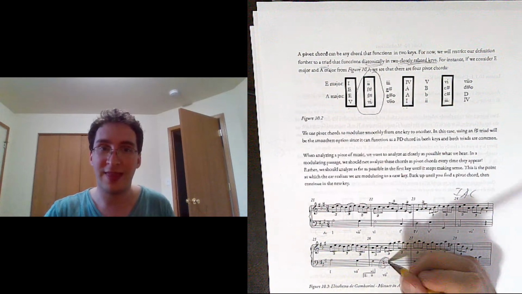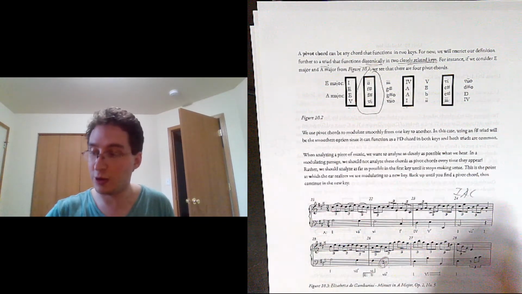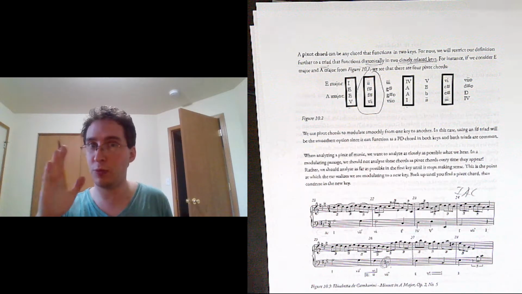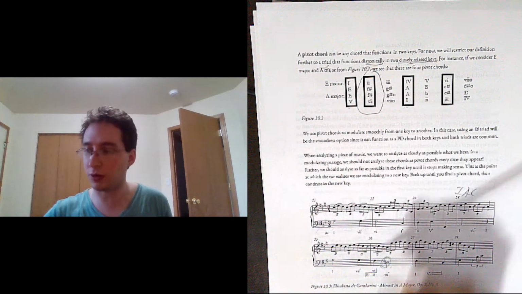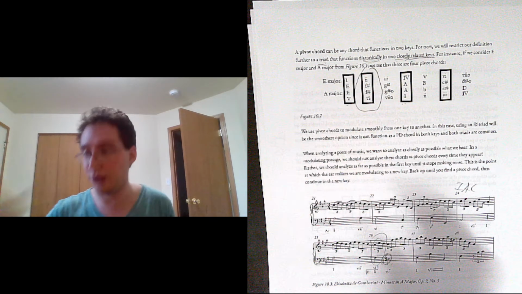So that's going to be in our new key, and we back up 1 to find the pivot chord. We go as far as we can. Whoop, we hit a roadblock. We back up 1 chord, and we really hope that that's a pivot chord. There are other modulation techniques. We'll talk about them later.